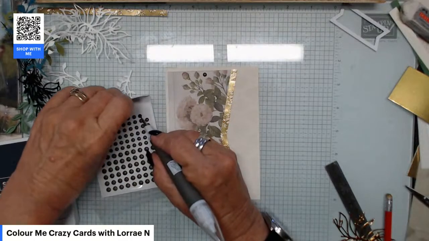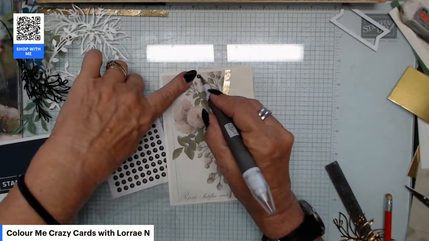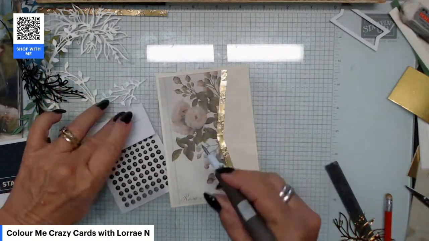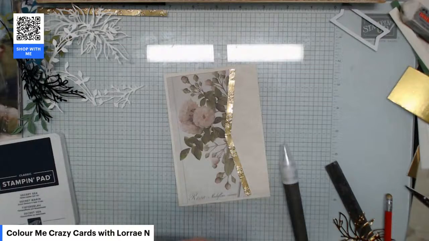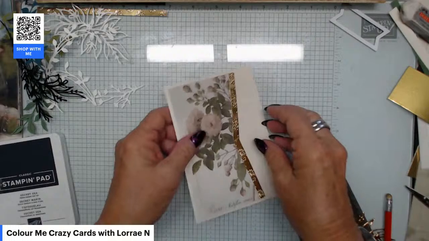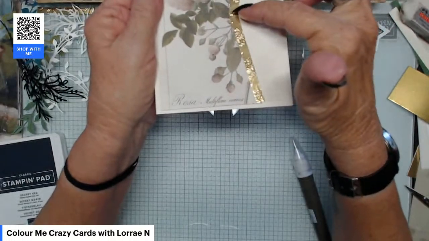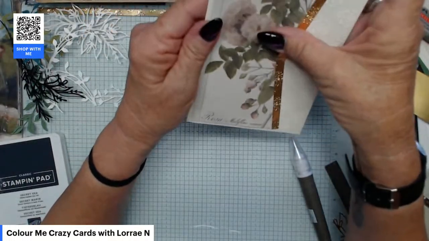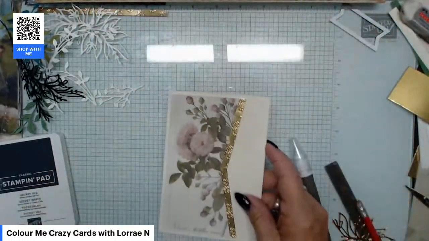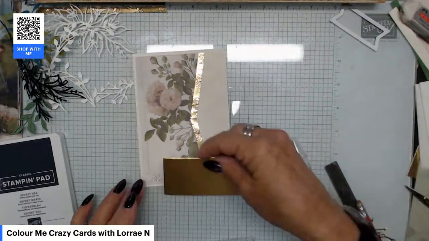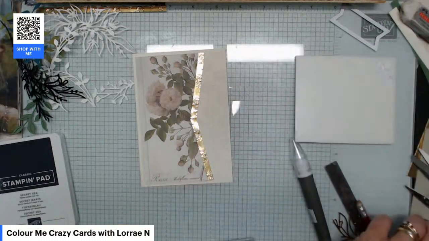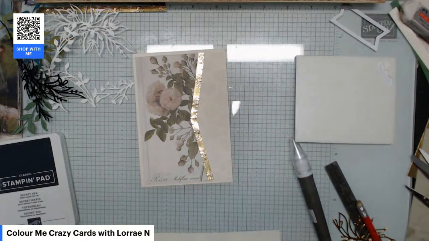I don't mind these, but I'm a glitter glimmer person, so because there's no glimmer to it, it's sort of a bit different for me. All right, so we'll do that. But you can see here too, you can see the join as well. So it is so much easier to add this before you stick it on.